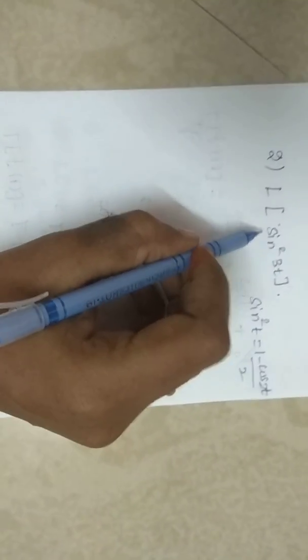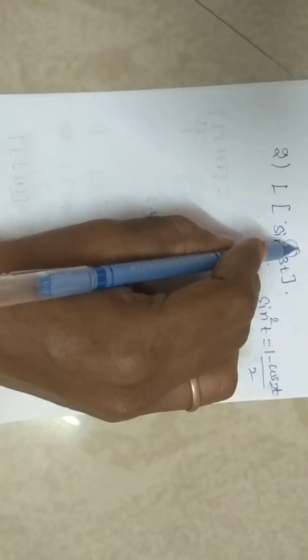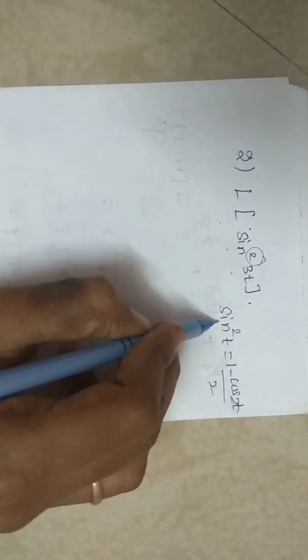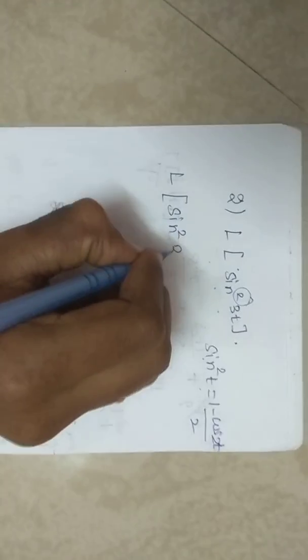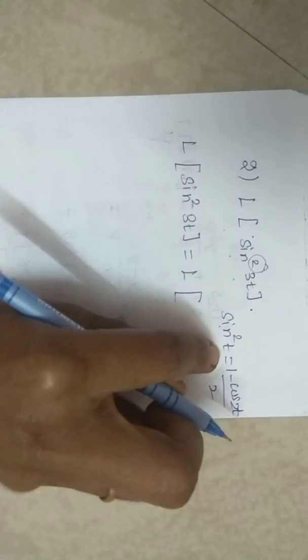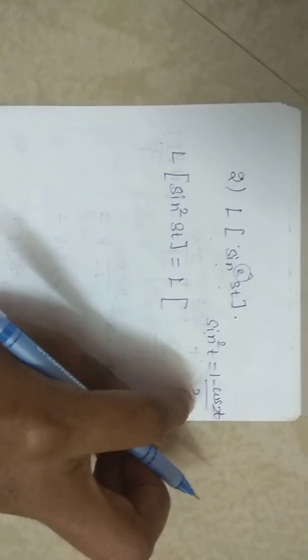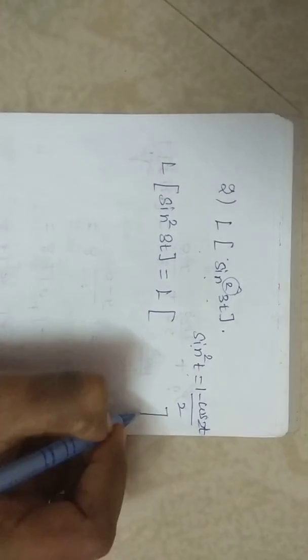Sin square t is equal to (1 minus cos 2t) by 2. Here this is not of the form L of sin at, but sin square, so we can use the alternate formulas. So L of sin square 3t is equal to L of, we know the sin square t formula, that is (1 minus cos 2t) by 2.